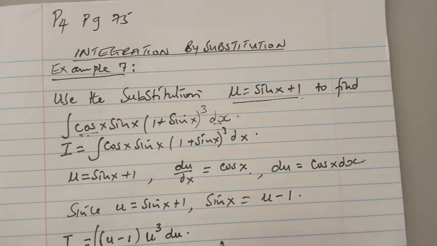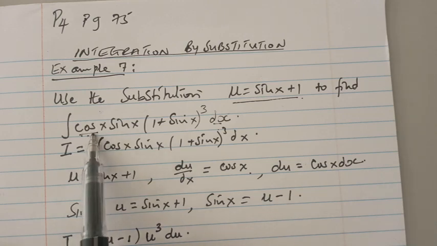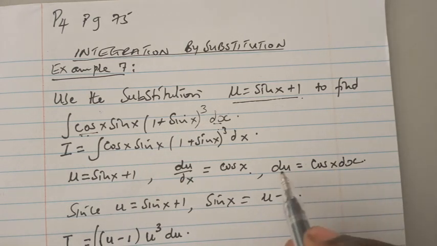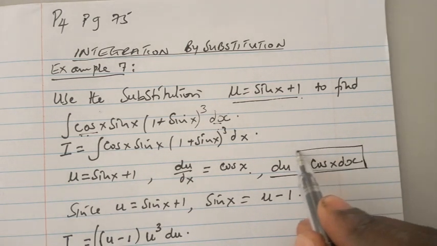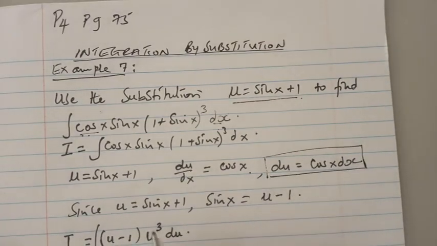I hope this is clear, because we have expressed sin x in terms of u to be u minus 1, and we have to write cos x dx in terms of du. This is also very critical. That part is quite important.